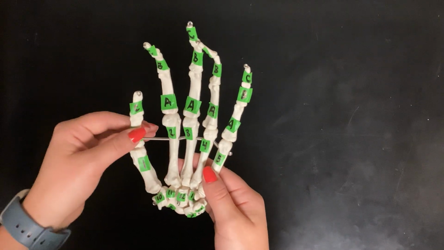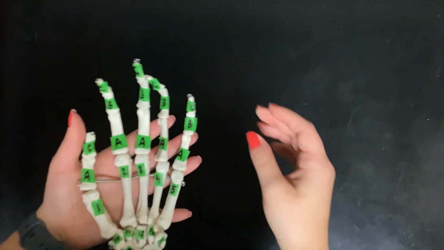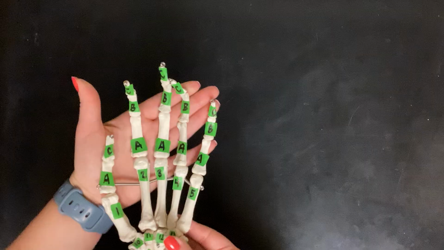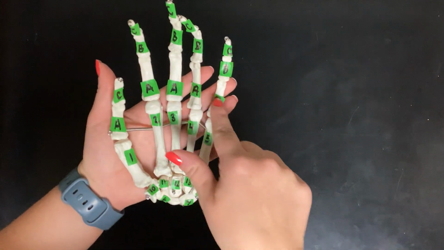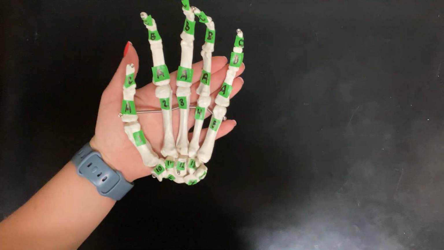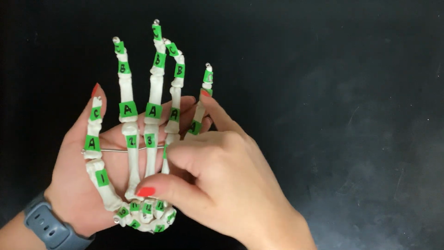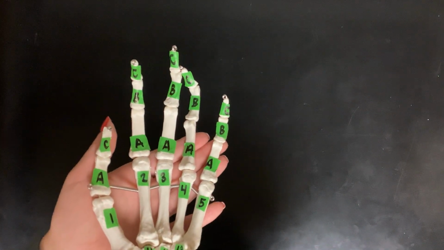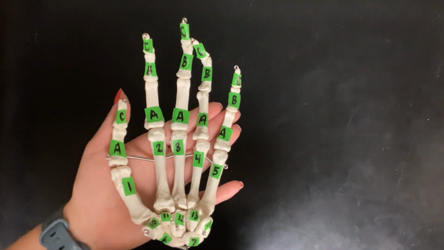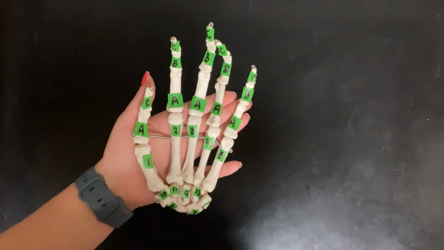Each of our metacarpals have digits or phalanges that come off of them, and we talk about them also as phalanxes. So phalanges or phalanxes. I have the different aspects of the phalanxes in letters, just to make it more simple. Letter A on all of these is our proximal phalanx. Letter B on all of these is our middle phalanx. Notice that our thumb does not have a middle phalanx, only digits 2 through 5. And then on all 5 digits, letter C is the distal phalanx.